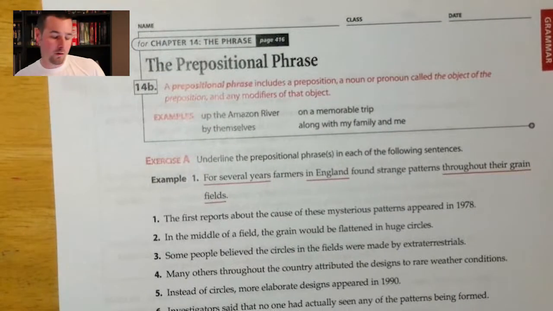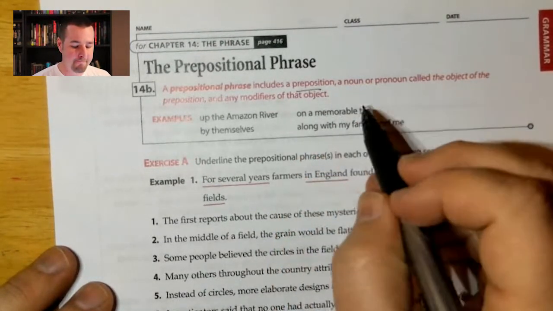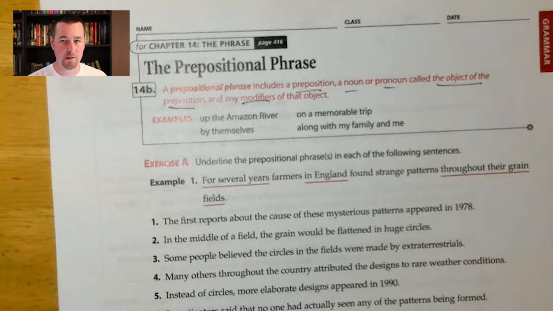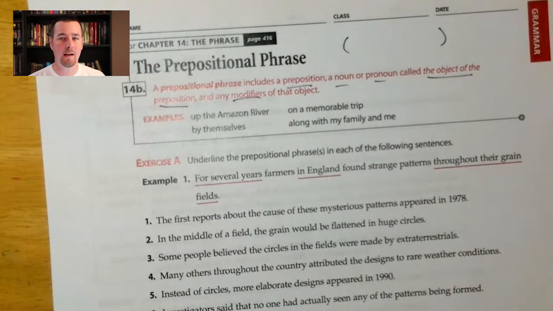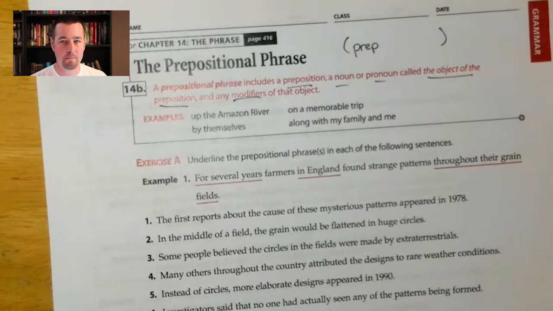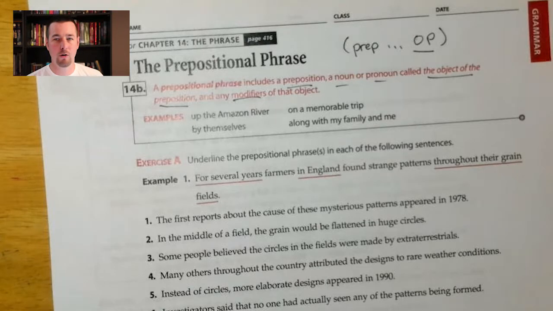So, prepositional phrase. It includes a preposition, a noun or pronoun called the object of the preposition, and any modifiers of that object. So basically what I do when I'm labeling my sentences is I use parentheses like that, and I'll put those around the prepositional phrase. And you need to remember that it will always start with a preposition and then end with the object of the preposition, or OP. And that's how I'll label it, as OP. So it starts with a preposition and it ends with the object of the preposition.